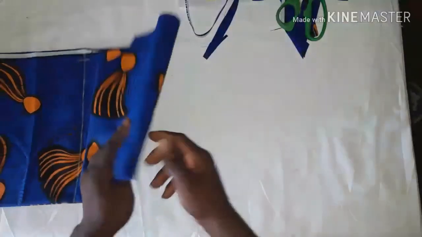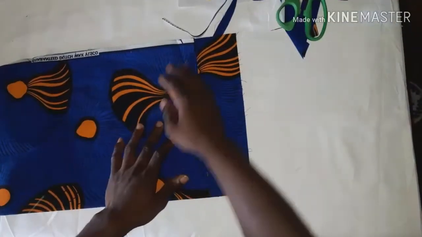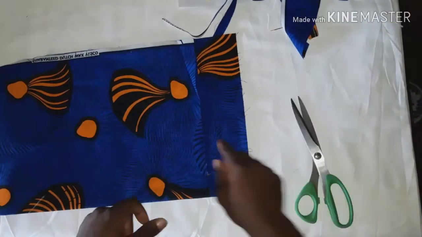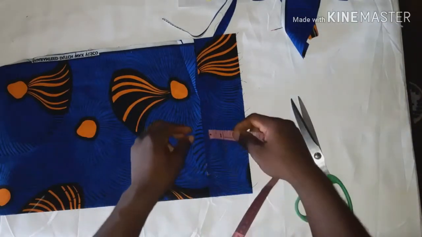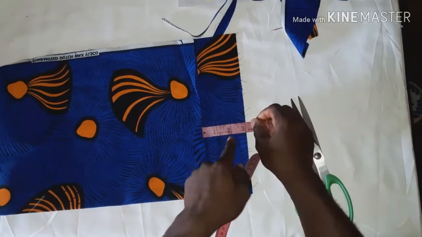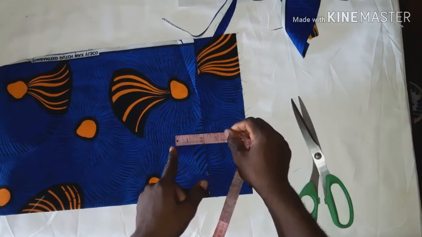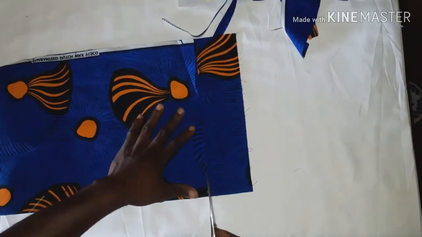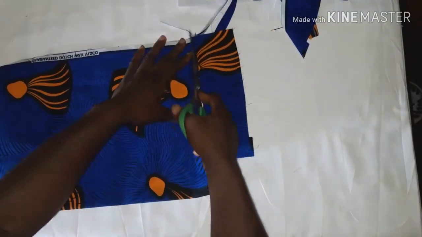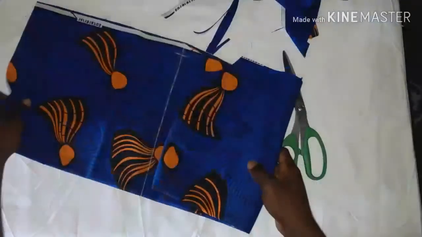Don't forget to cut out the excess fabric that will be left behind here, because that is the cutting allowance that I told you about earlier in the video. You can see it's 3 inches. This is the cutting allowance that we added. Our 2 inches allowance is also here. I'm going to cut out this one. Our senator top is ready.